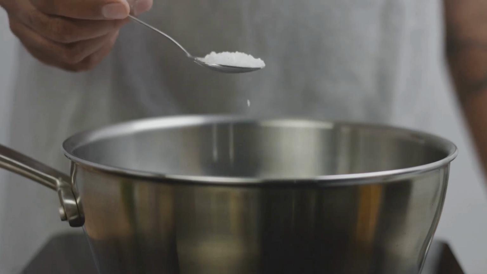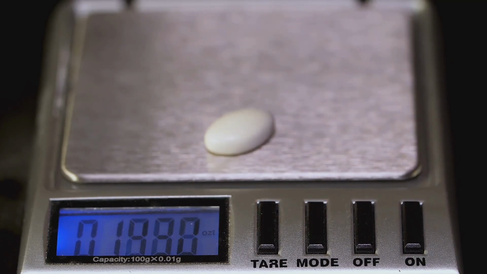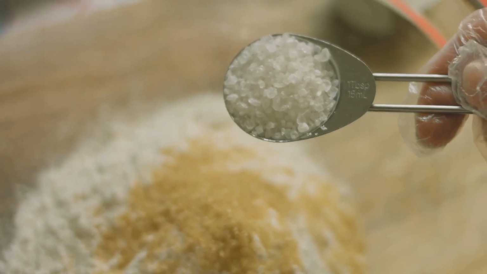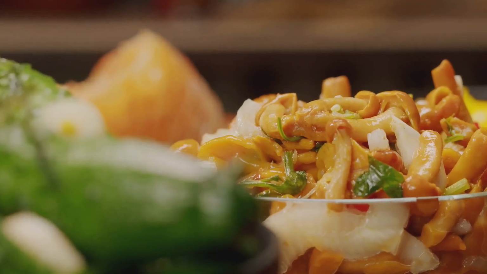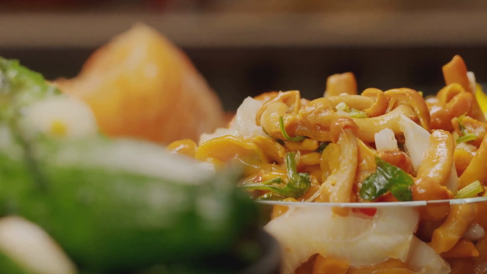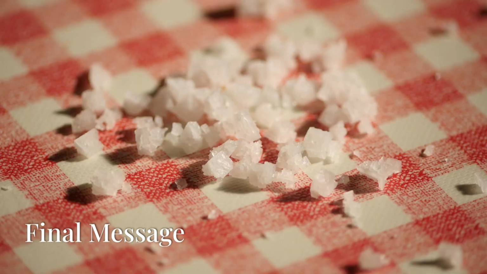9 grams of salt for 1 liter of urine, 13.5 grams for 1.5 liters of urine, and 18 grams for 2 liters of urine. Excessive sodium intake can lead to issues like high blood pressure, so it is important to balance salt intake by consuming fermented foods such as kimchi and yogurt and foods naturally rich in sodium.